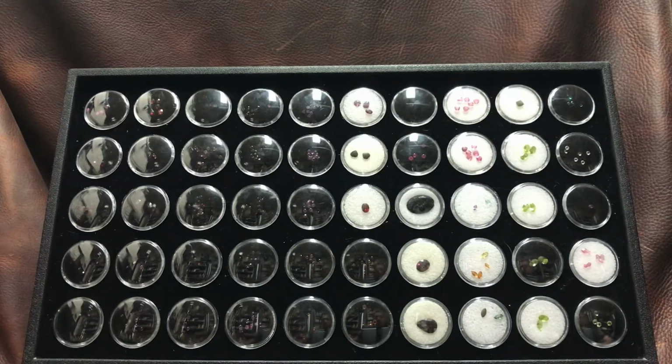So read up on that. It's a lot of fun, especially if you buy gemstone lots and you want to try to not get ripped off when you go to a show or something like that, or you just want to see what you have in your collection. Then yeah, this is a good way of doing it.